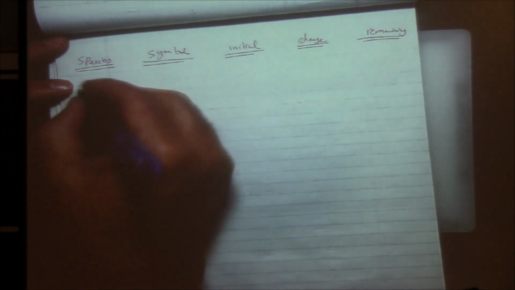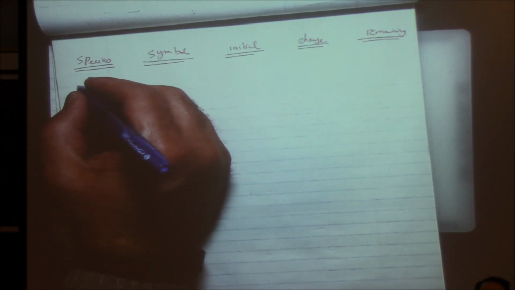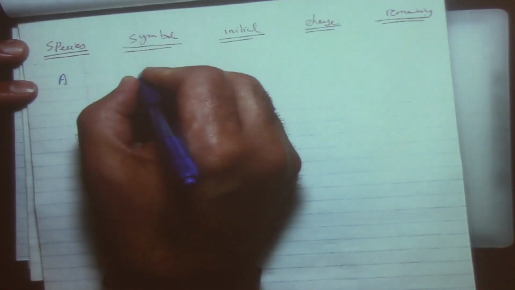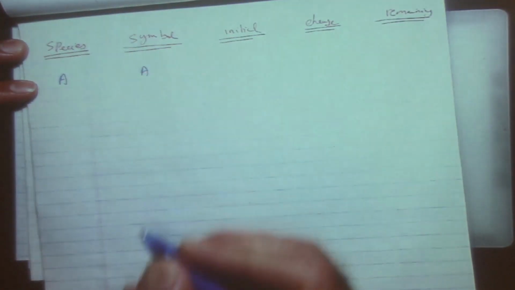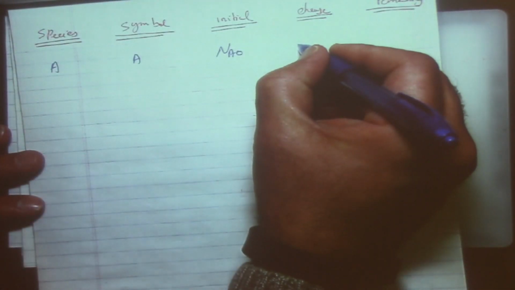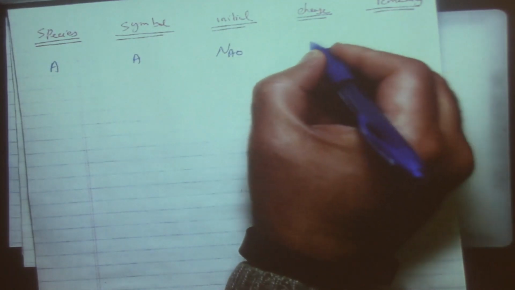We're going to start with species A. Again, keep in mind the equation: aA plus bB gives cC plus dD. The symbol is A. Initially we have NA0 of A, and A acts as the limiting reactant. How much NA is used if we assume X is the conversion?